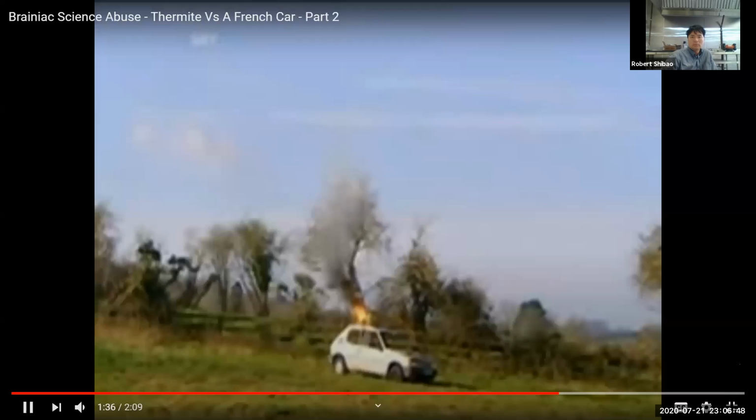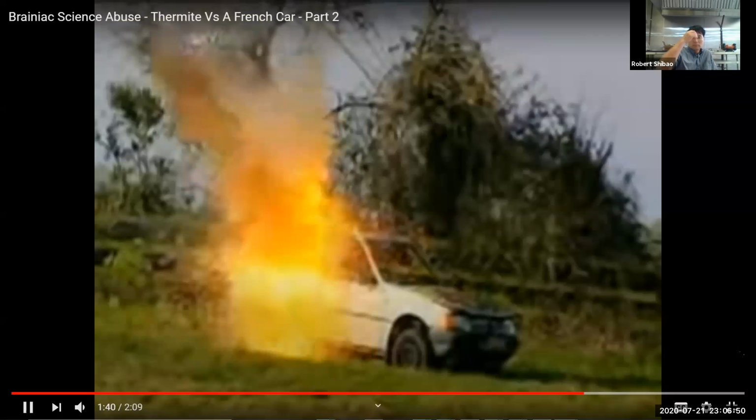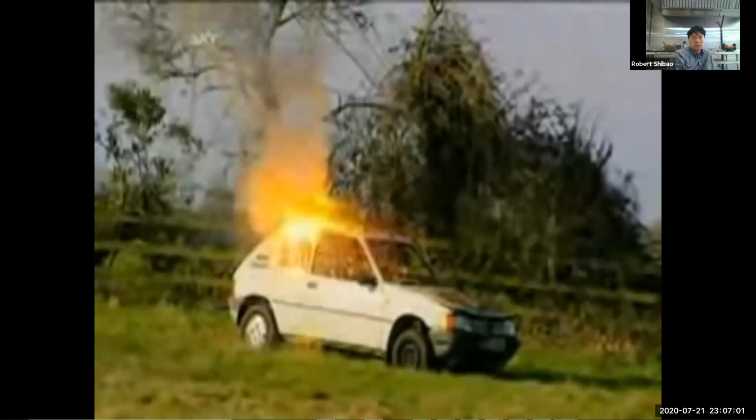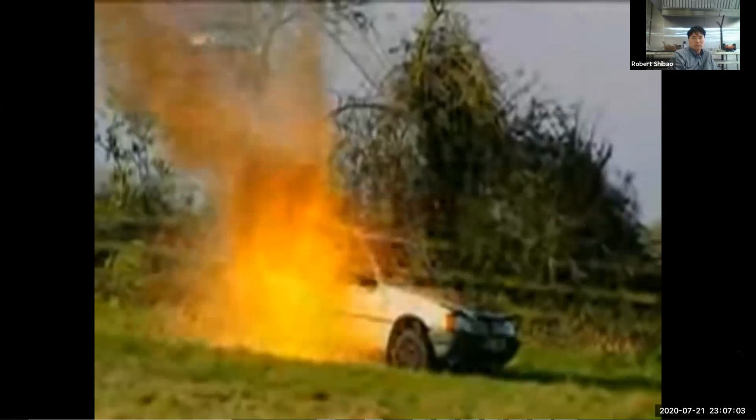Light the touch paper and stand well back. The irreversible thermite reaction begins. Thermite produces a stream of molten iron which melts through the car in seconds. Its 2,500 degree heat igniting the expanding petrol in a devastating fireball, leaving behind a car that won't be going very far anytime soon. So there you go, Ryan. Can thermite make a car explode? Never yet.